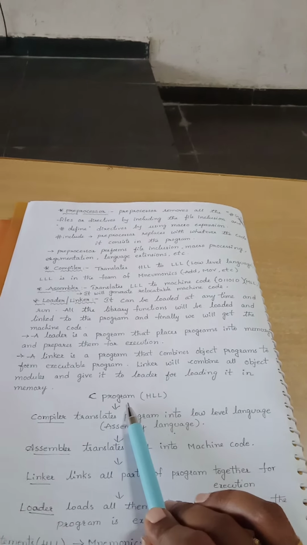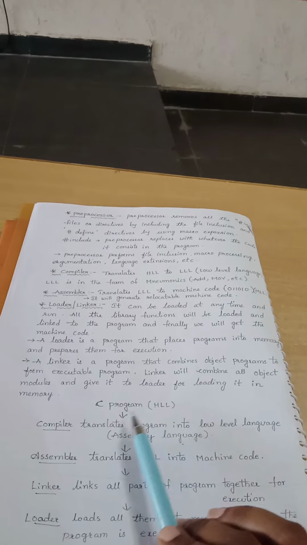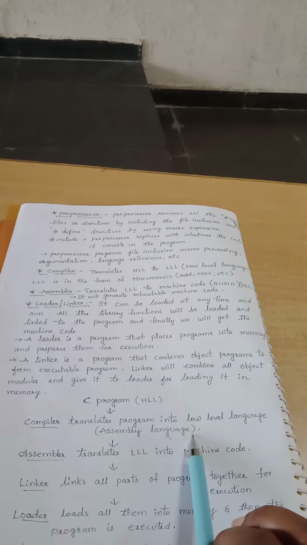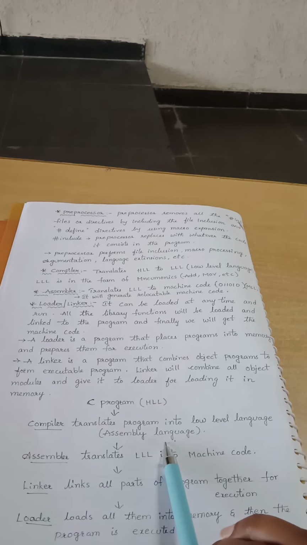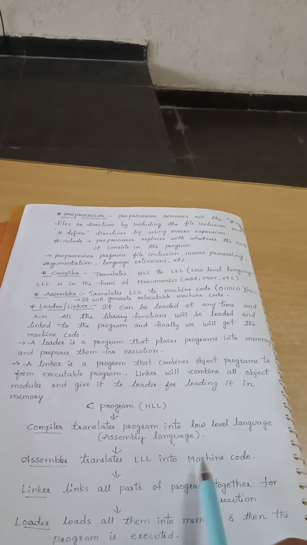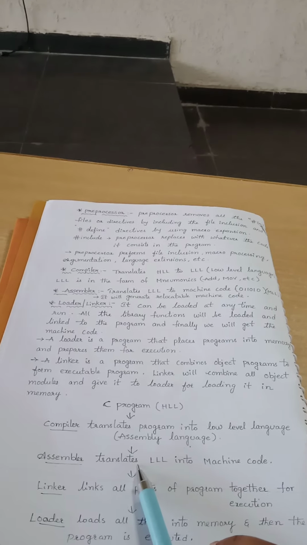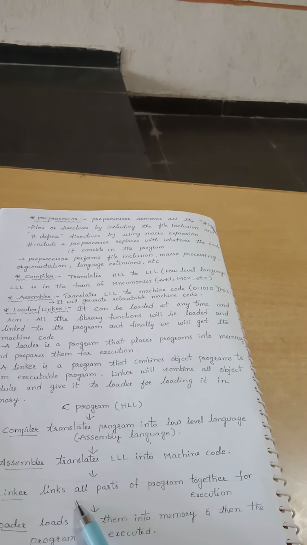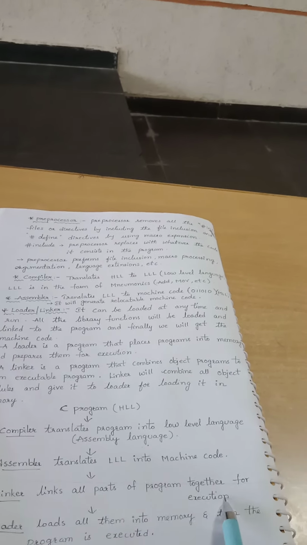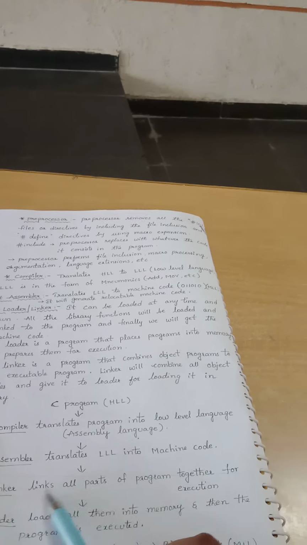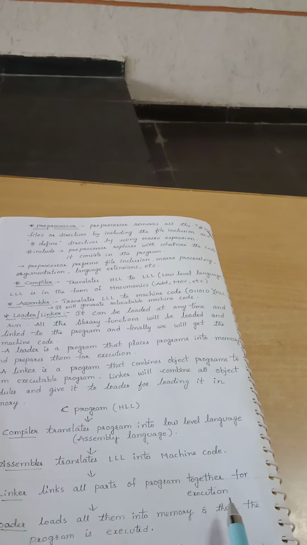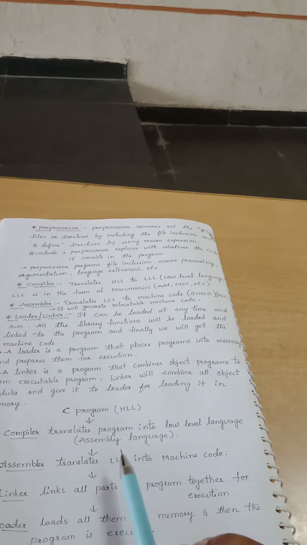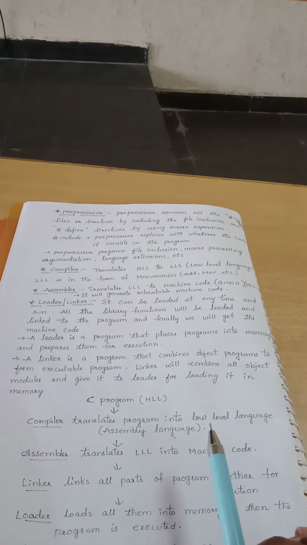The C program, which I wrote in the high level language, is the source program, and the compiler will translate it into the low level language, that is, assembly language. After converting into assembly language, the assembler translates this low level language into machine code. The loader and linker link all the parts of the program together for execution, and after linking all the parts, the loader loads them into memory and the program is executed. So this process happens in the language processing system. Thank you.